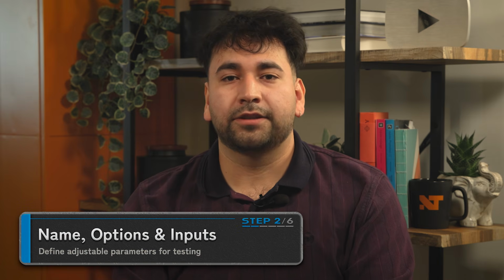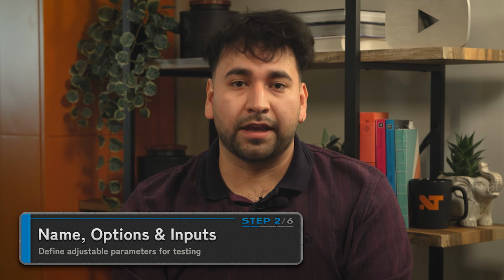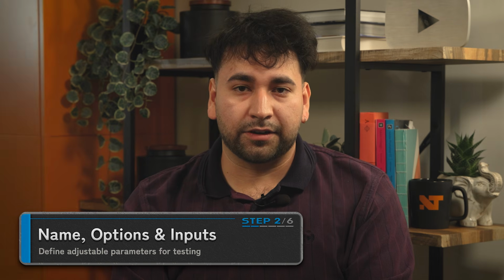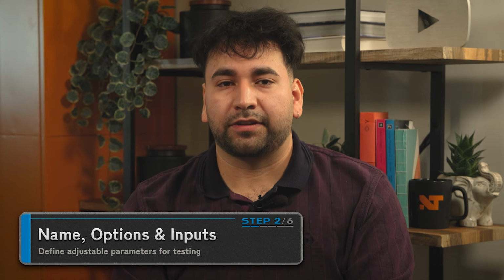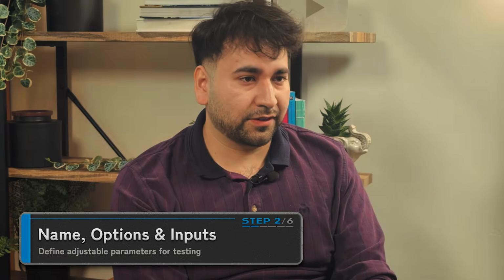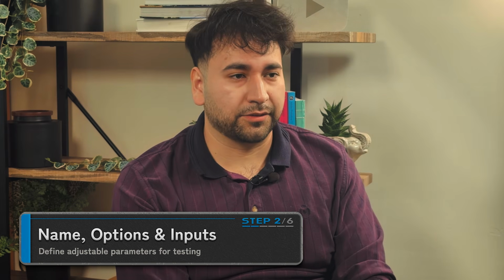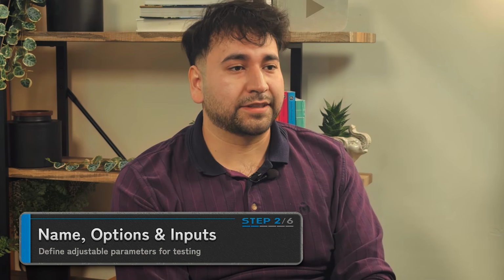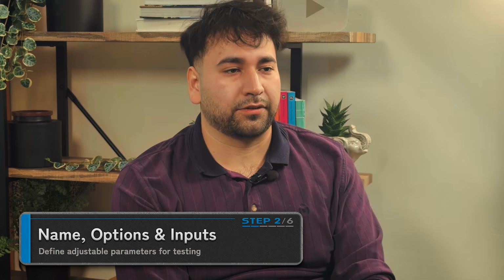Step 2. Choose a strategy name, options, and inputs. Name your strategy and define any user inputs you may want to adjust later. Things like indicator lengths, session hours, or stop and target values. Keeping these as inputs makes testing and optimization more structured.